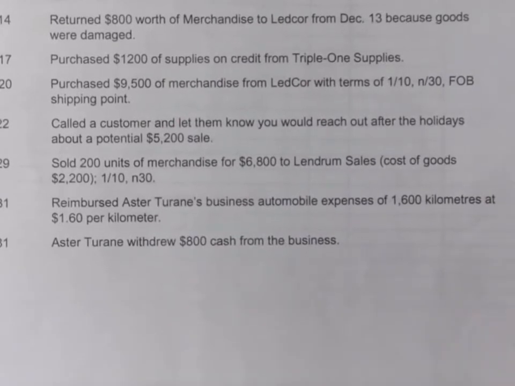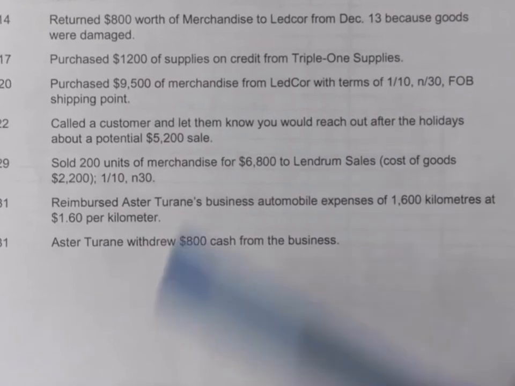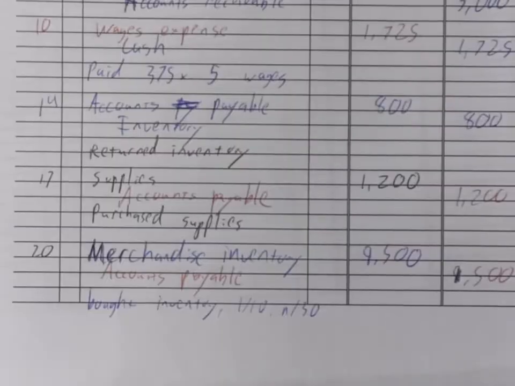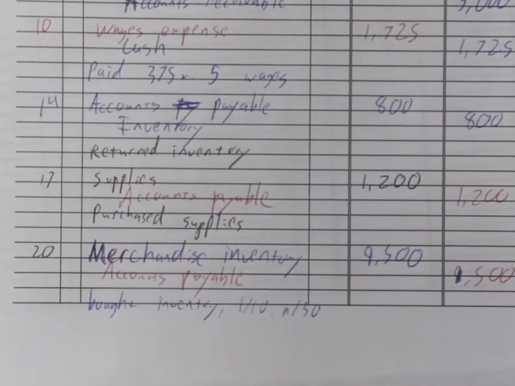Okay, so these things are terms. What's FOB? Freight on board. It's a term of a contract which tells you when possession passes from the seller to the buyer. I think there are some particular accounting treatments for this, and I can't recall the exact treatments.